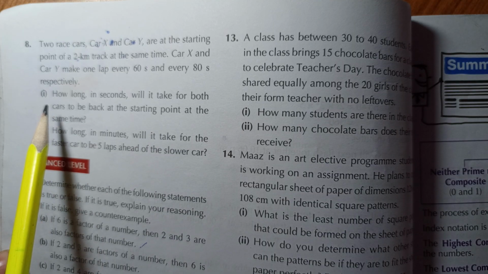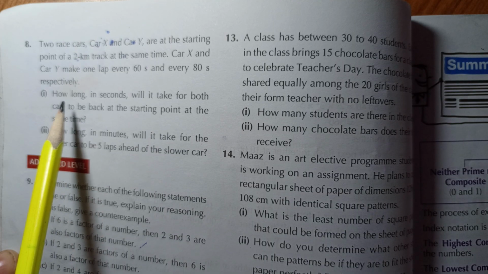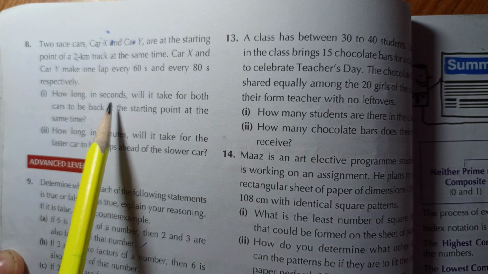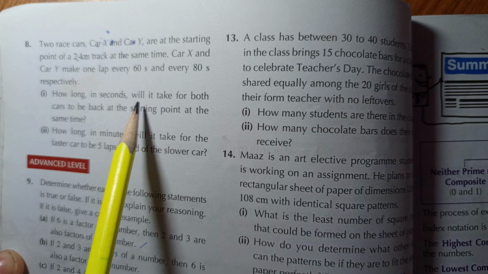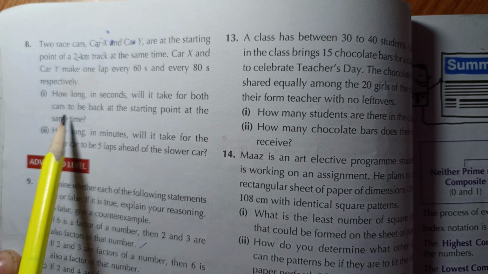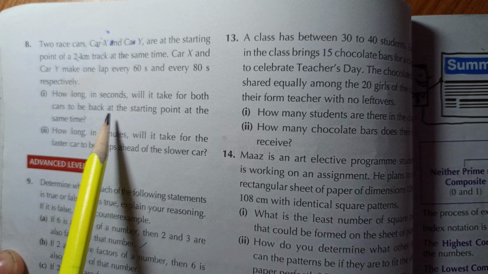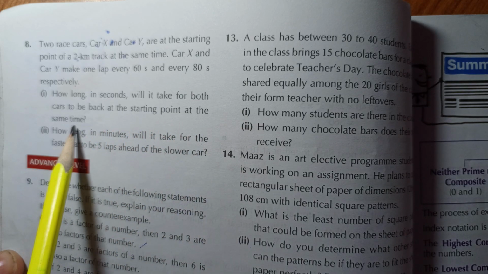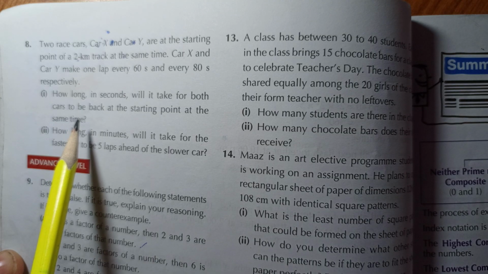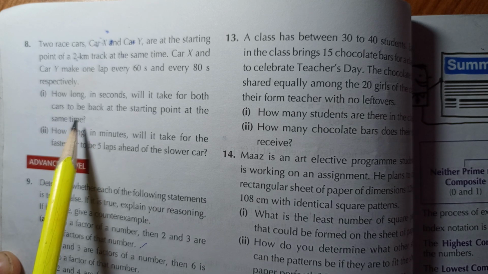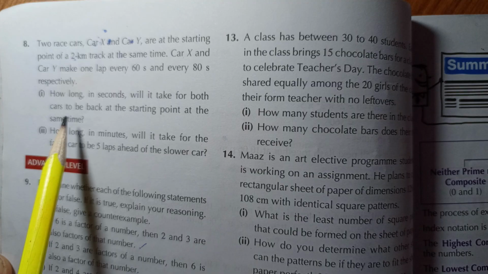Now we have to find how much time, in seconds, it will take for both cars to be back at the starting point at the same time. Both of the cars should be standing at the starting point, and we have to find how much time will be taken when that happens.